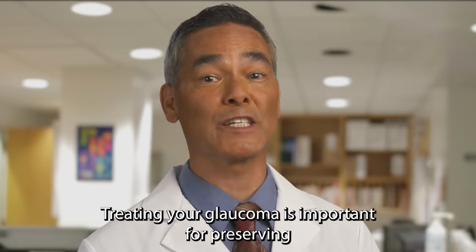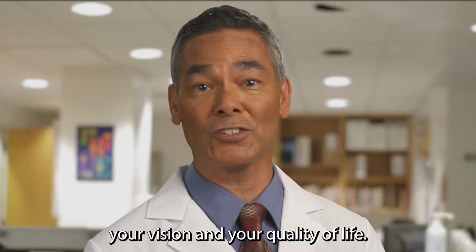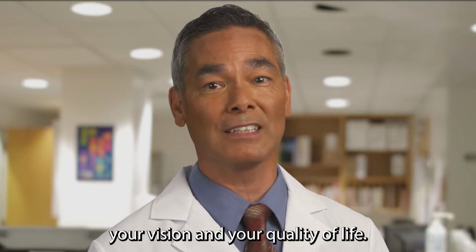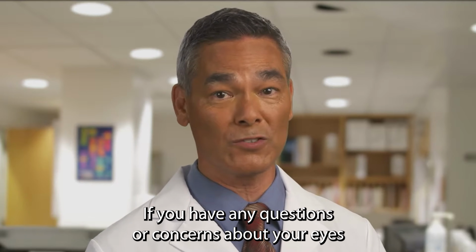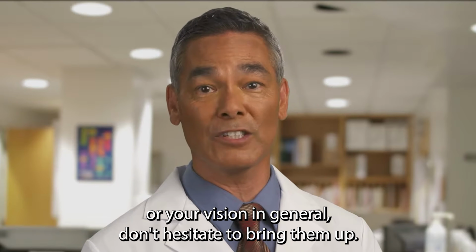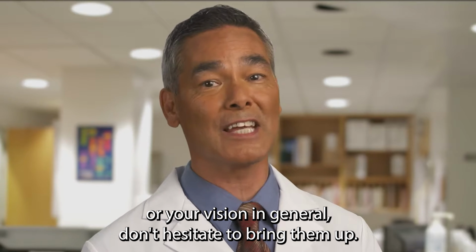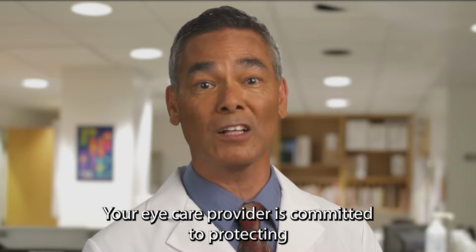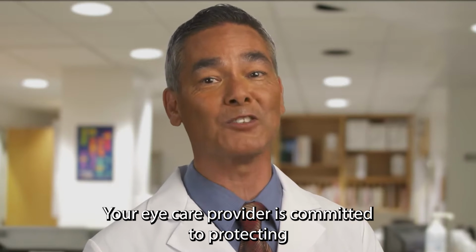Treating your glaucoma is important for preserving your vision and your quality of life. If you have any questions or concerns about your eyes or your vision in general, don't hesitate to bring them up. Your ophthalmologist is committed to protecting your sight.